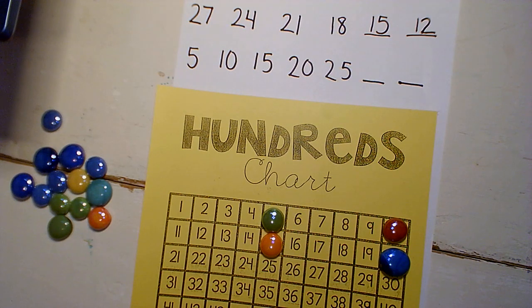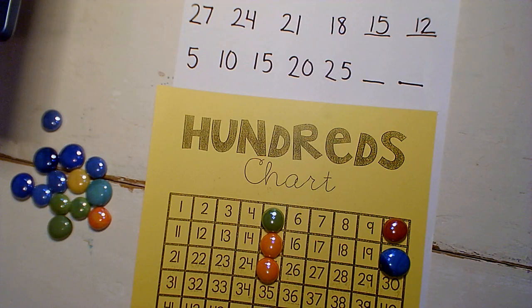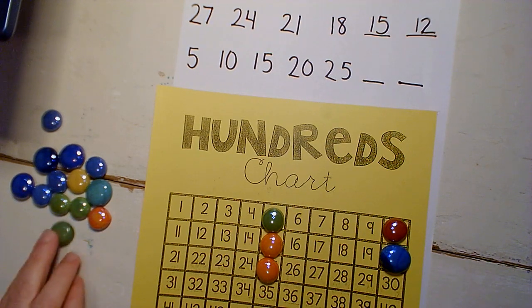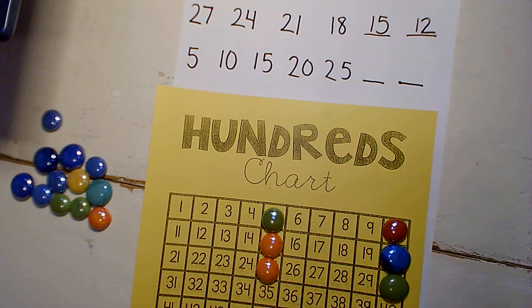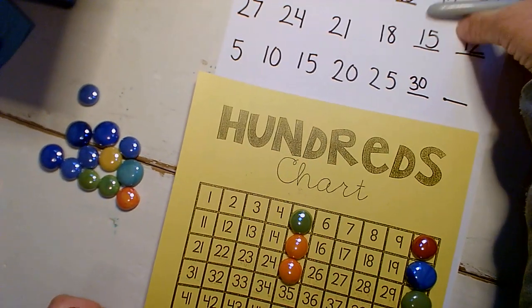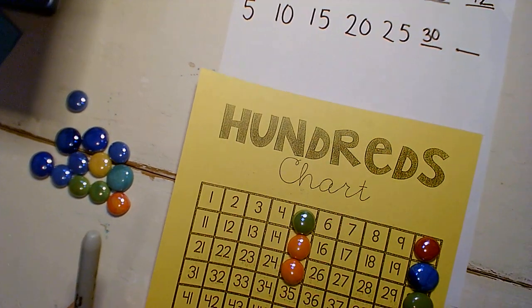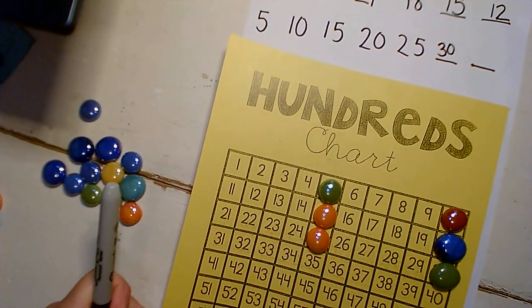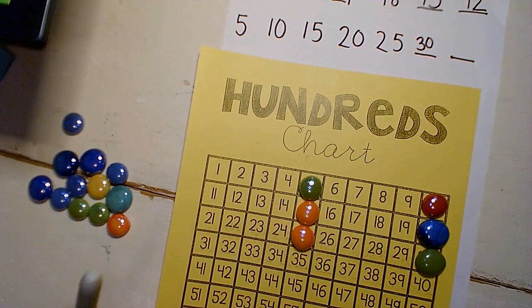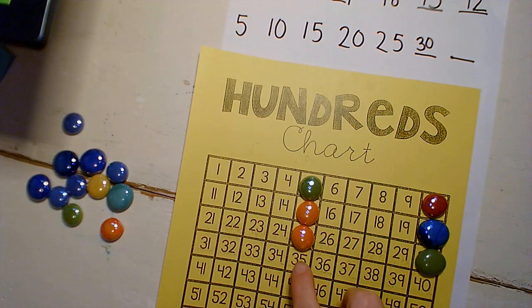I'm starting to see a pattern, are you? Next one goes on 25. Okay. Now we need to fill in the numbers. So what would be next? Yeah, 30. So I can go ahead and write that one down. And then what would be after 30? Oops, I meant to move this up too. There we go. What would be the one after 30? It would be 35. There we are.